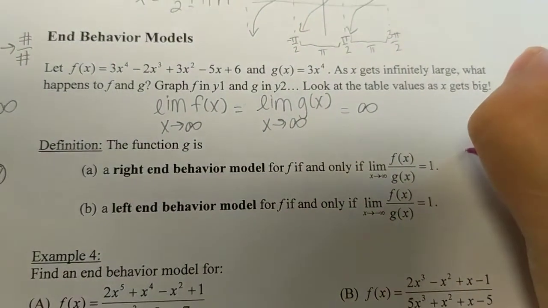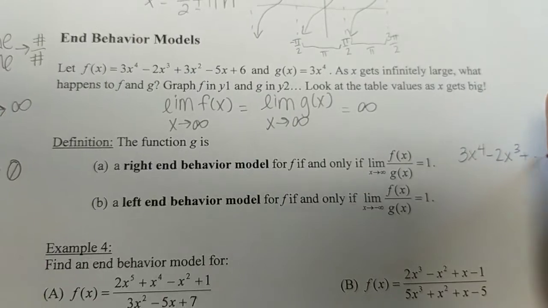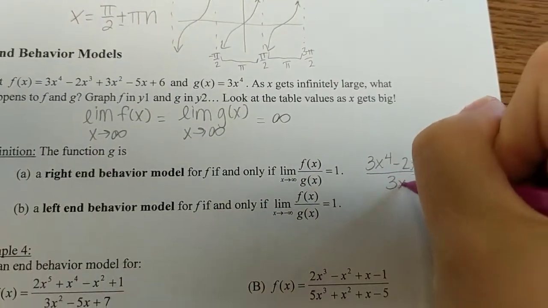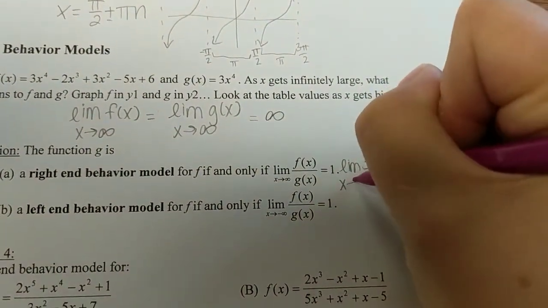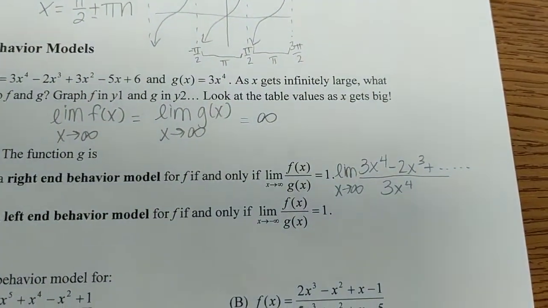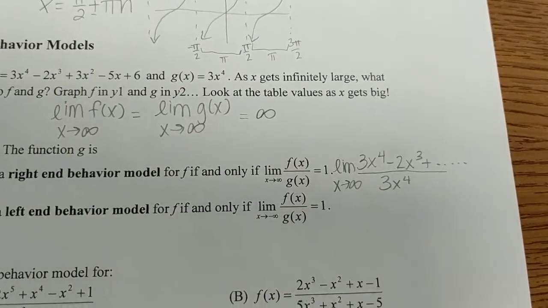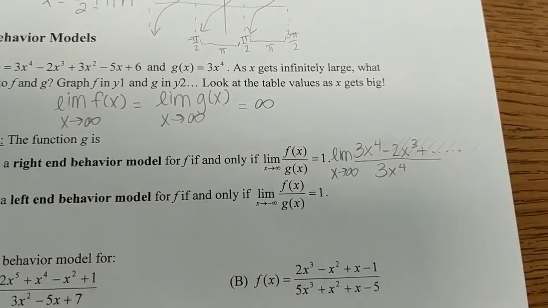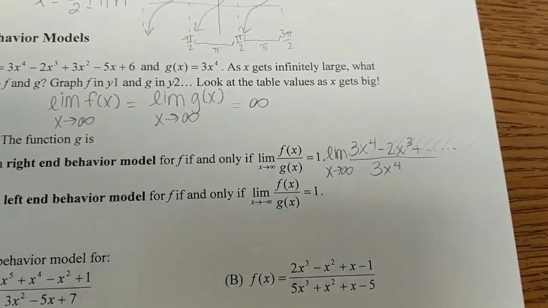So in this particular case, if I did 3x to the fourth minus 2x cubed plus all of that goodness, divided by 3x to the fourth, and I do the limit as x goes to infinity. Something you talked about in pre-calculus was as x gets infinitely large, all of this other noise becomes really insignificant. The one that we really need to focus on is that higher power.